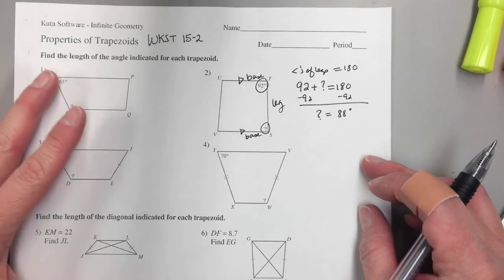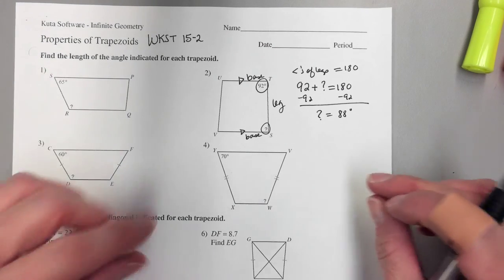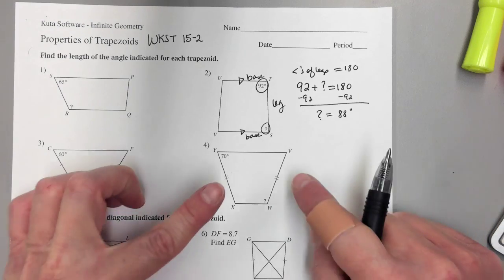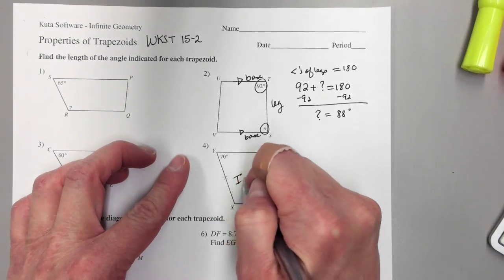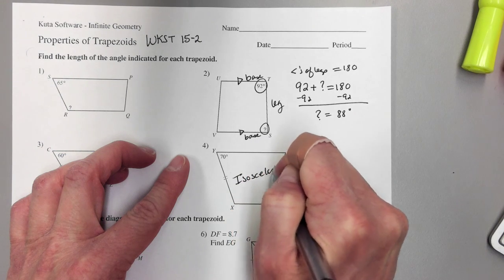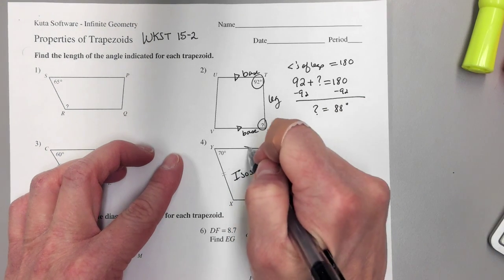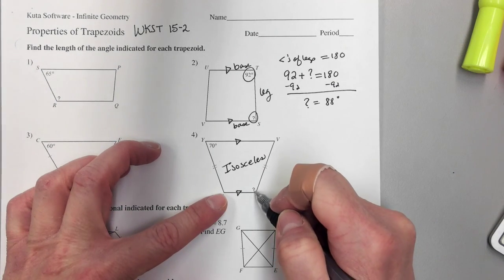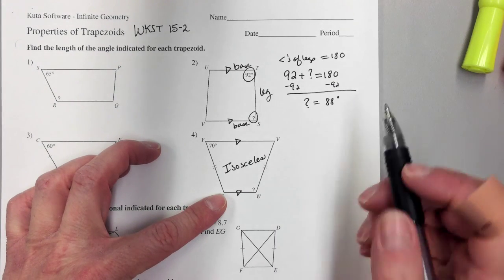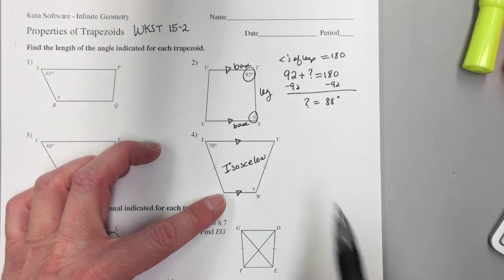Let's jump ahead to number 4. So we now have an isosceles trapezoid, and I can tell you that because these two legs are marked as congruent. So I'm going to put the word isosceles in here. Well, there's my two bases, my parallels, and we need to find this x. Okay, we've got to work our way to that x.